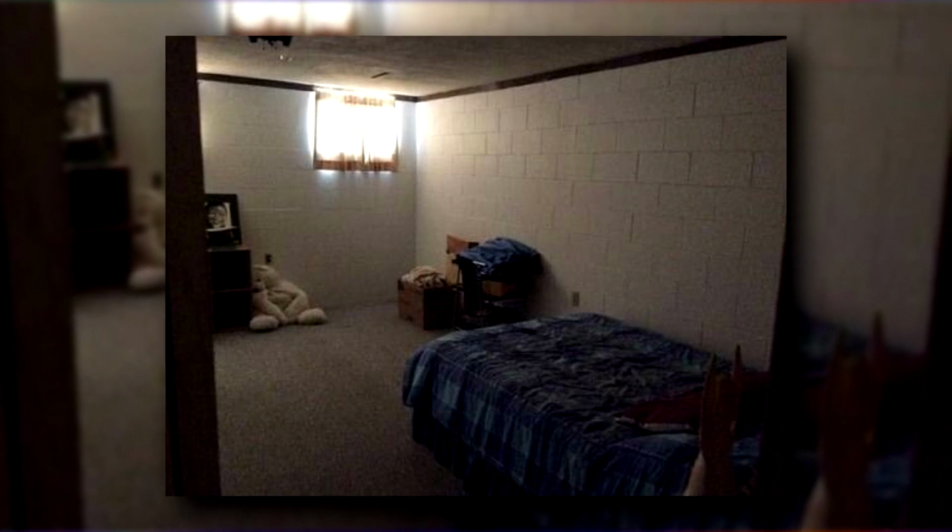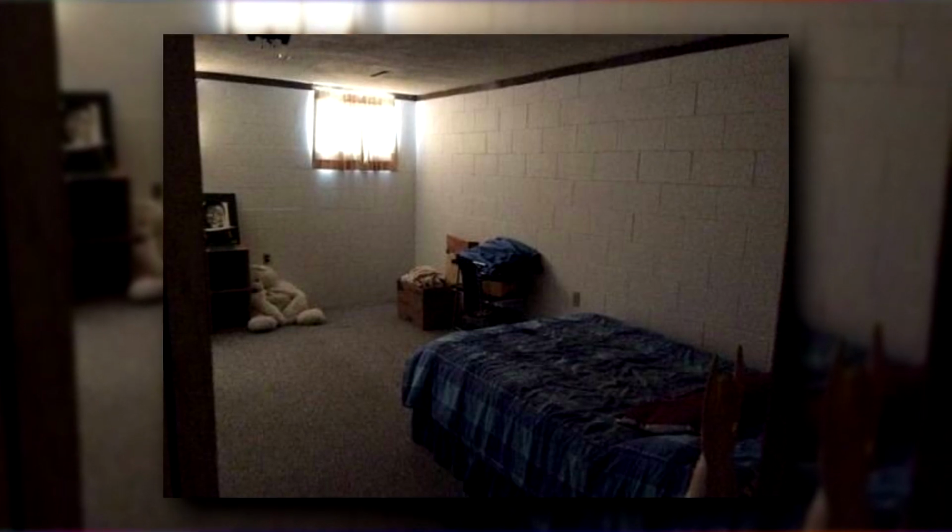Another small bedroom photo. This one has a lot more presence of human life to it. There's a lot more objects in the photo. However, they're unidentifiable, which makes it creepy.